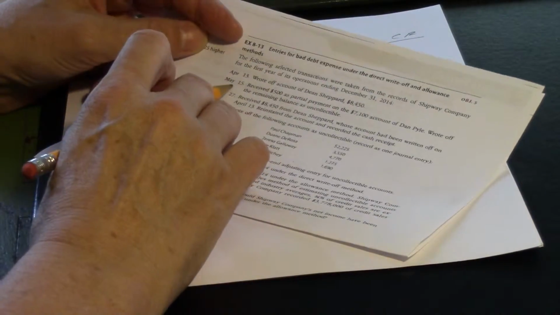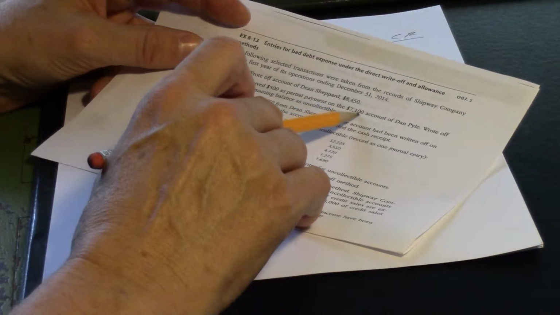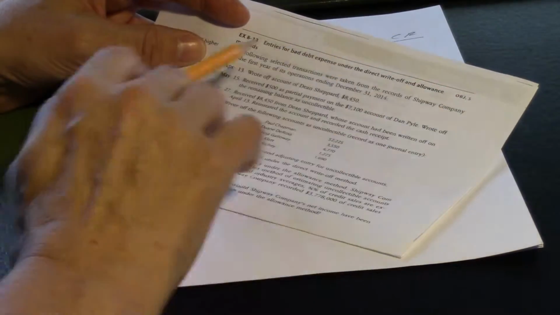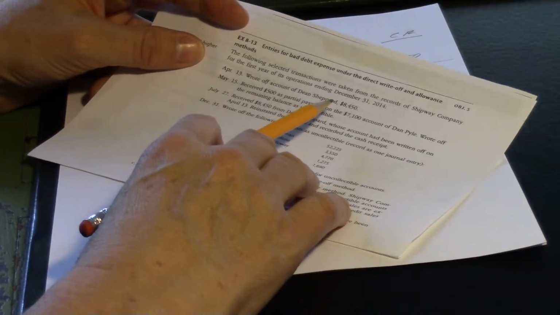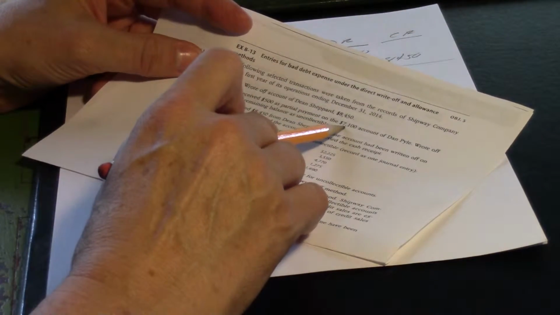Next, on May 15th, received $500 partial payment on the $7,100 account of Dan Pyle. Wrote off the remaining balance. So Dan Pyle came in, said, I can't pay you, but here's at least $500. So that means we have to figure out, okay, well, how much are we writing off?